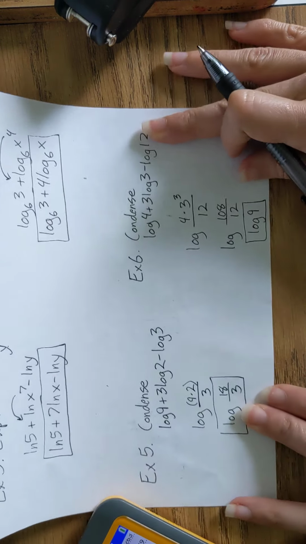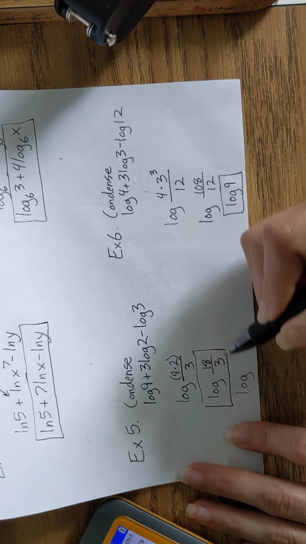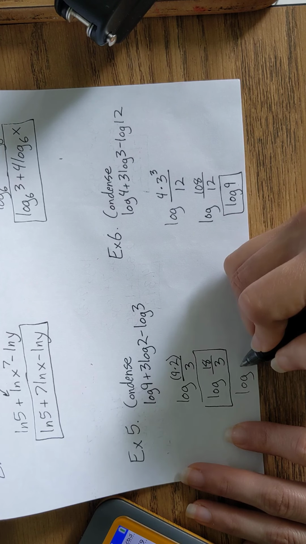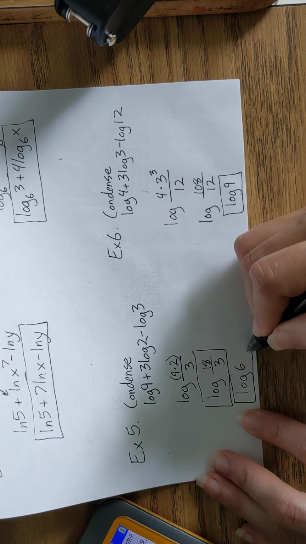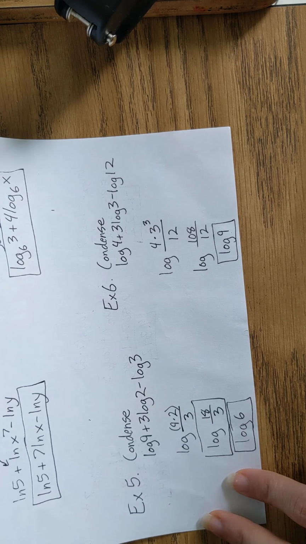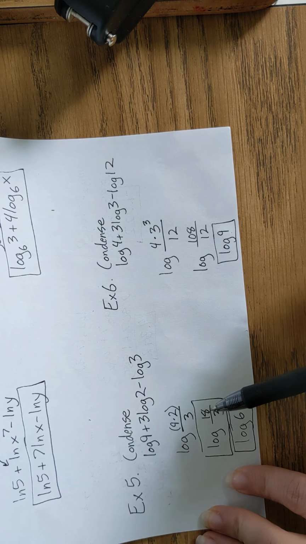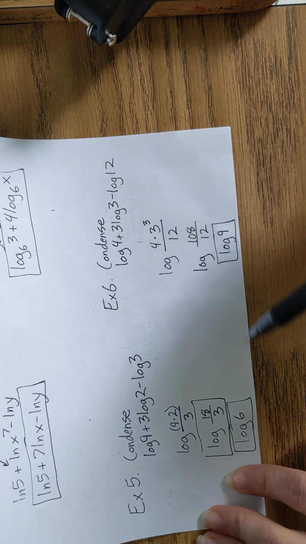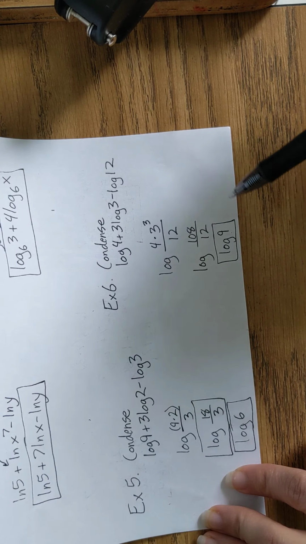And actually, I should reduce this down, 18 divided by 3 would be 6, sorry, my brain fart there. Okay, so if you can divide it, go ahead and divide it as well. So these actually reduced all the way down to log 6 for this one and log 9 for this one.